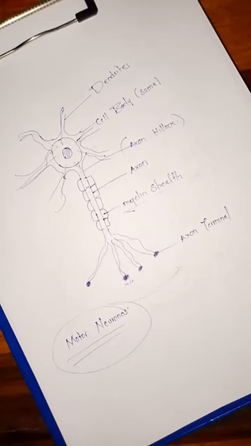Let's say, for example, when you touch a hot object, that hot object will send signals that will go to the central nervous system. When that signal is processed in the central nervous system, it is going to be sent to the effector organ of that particular part of the body which is experiencing that hotness. When it is sent, then you will see a movement or a reaction.